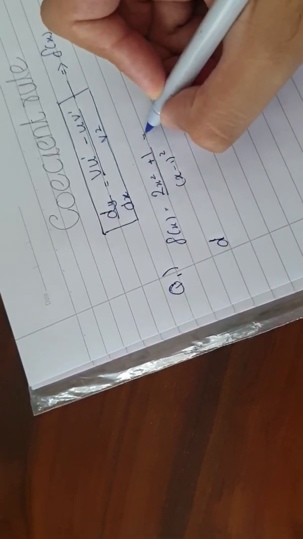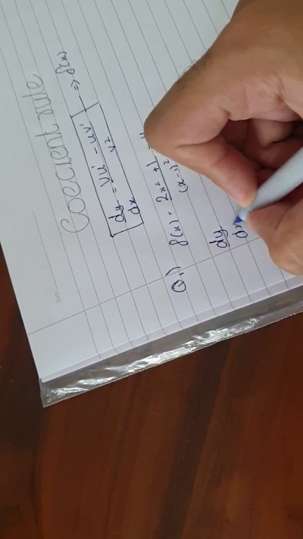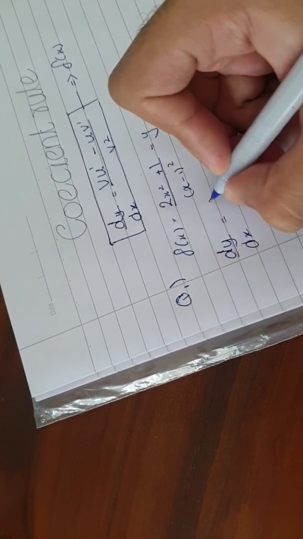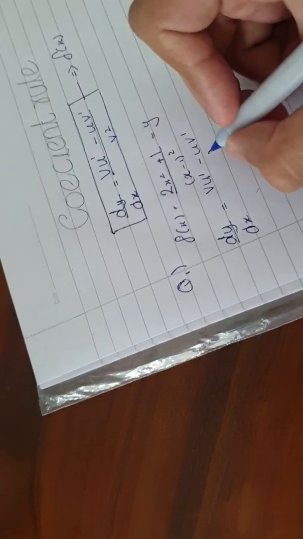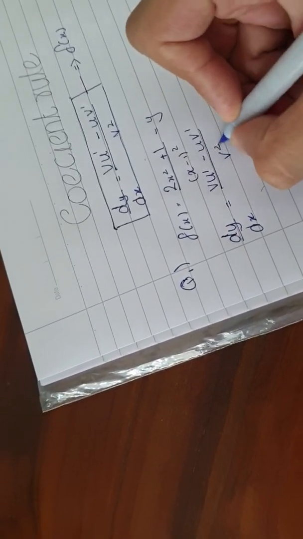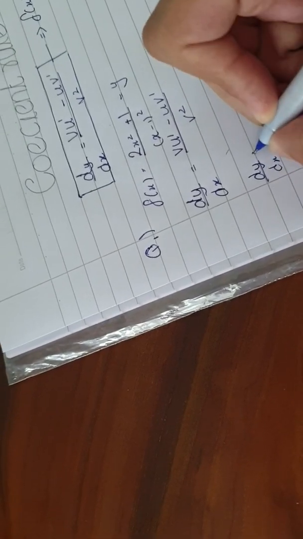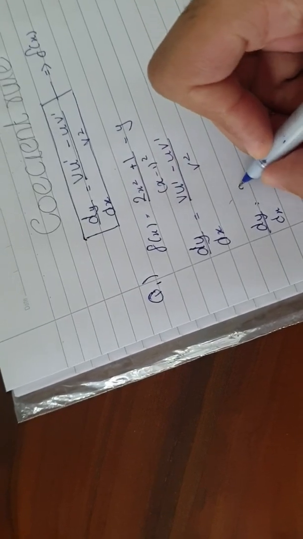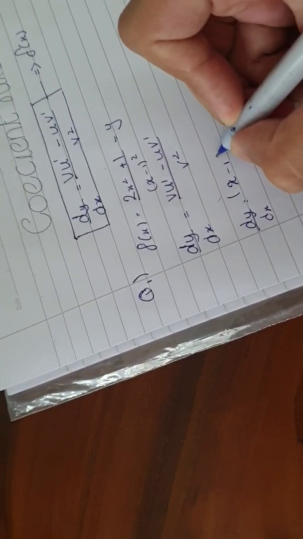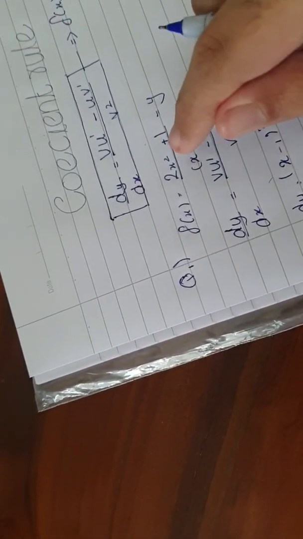We know that f(x) equals y, so therefore dy by dx equals (v u prime minus u v prime) over v squared. dy by dx equals v, which is (x minus 1) squared, and u, which is this.